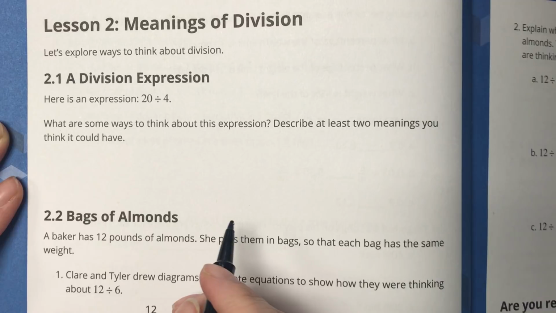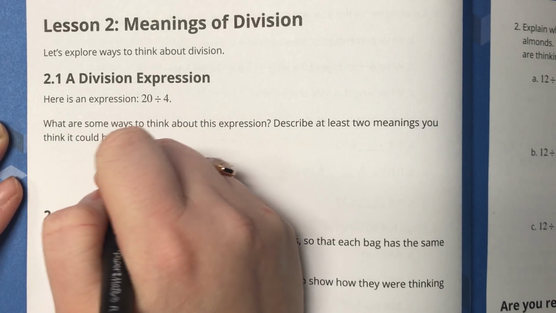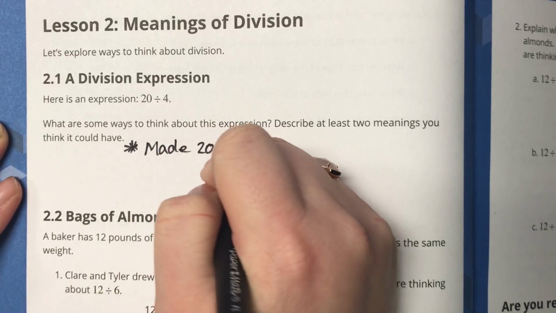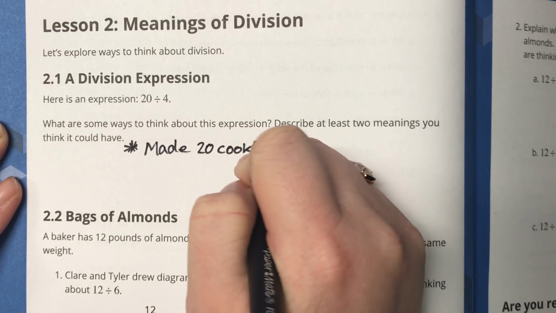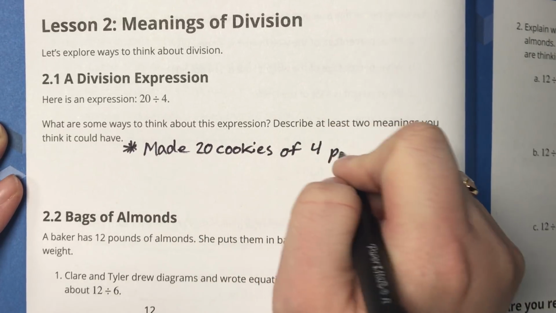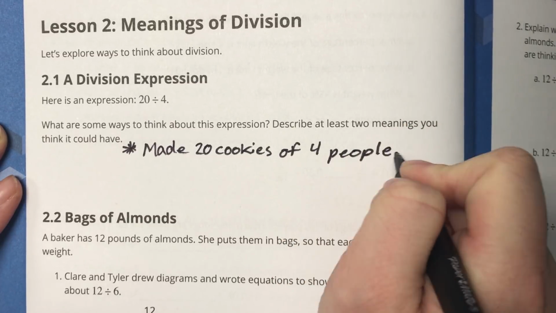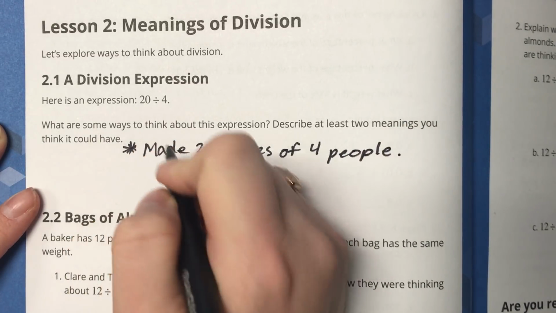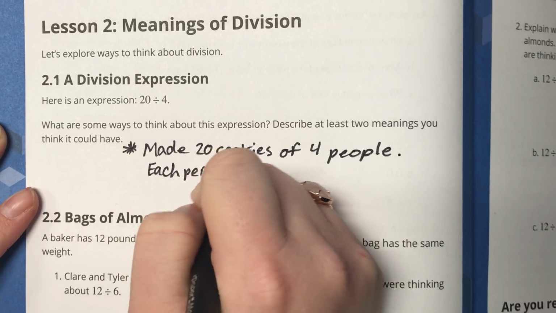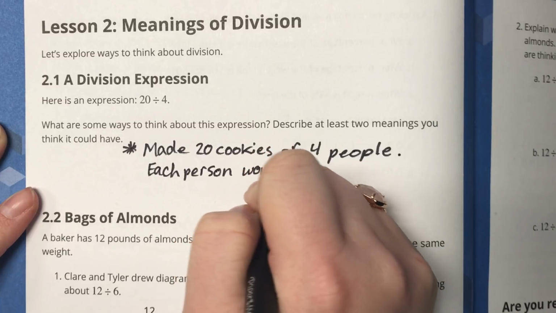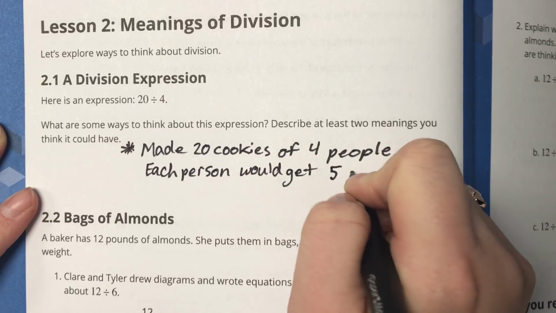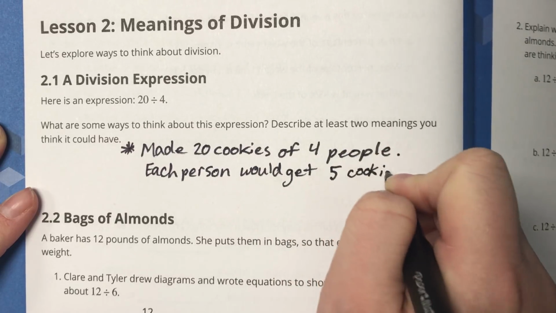Okay? So one way that I think about it is I think about if I made 20 cookies for 4 people, each person would get 5 cookies each.